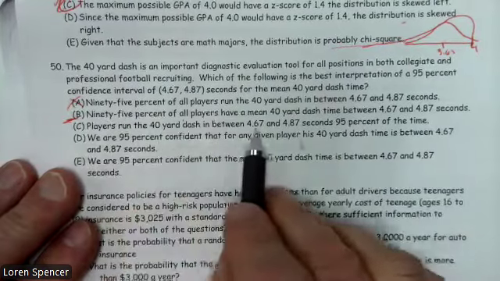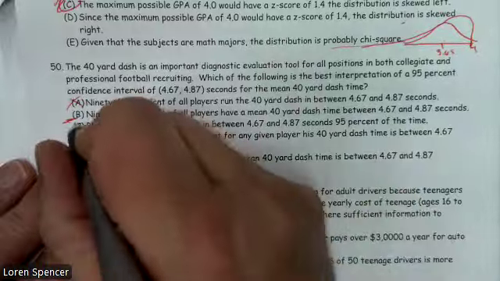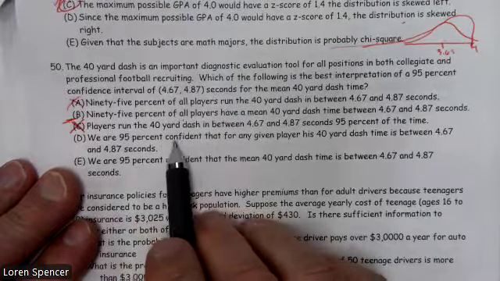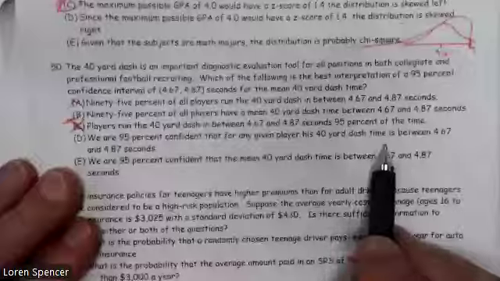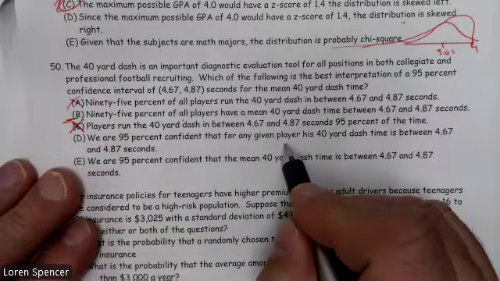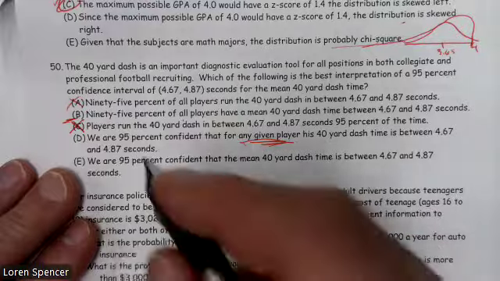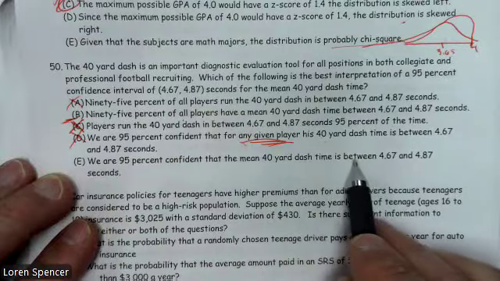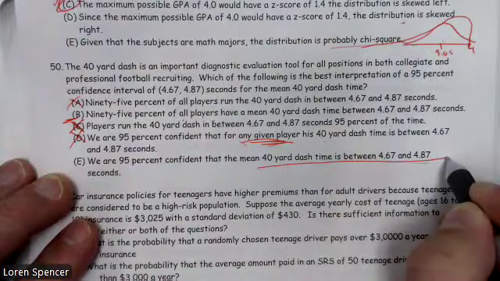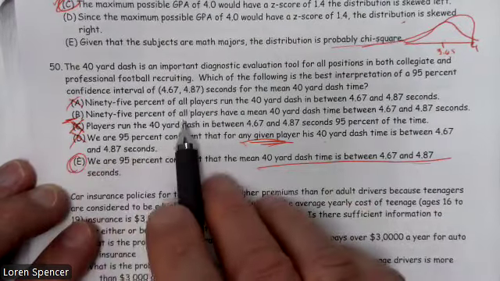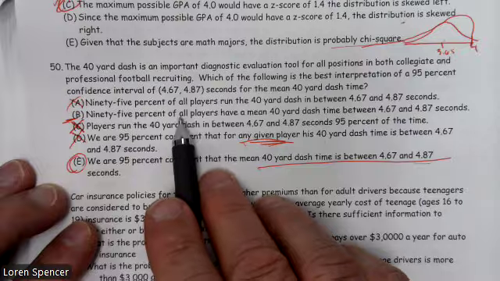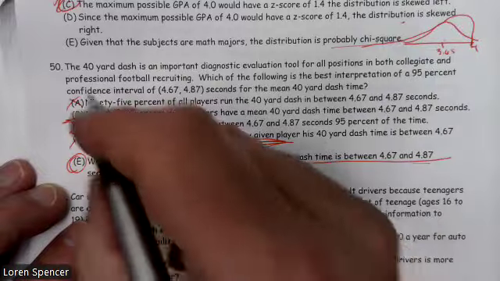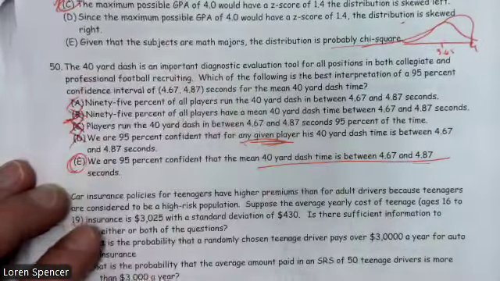Players run the 40-yard dash between 4.6 and 4.87 95% of the time. That's completely false. We're not talking about individual players. We're talking about the average. We are 95% confident that for any given player, his 40-yard, no, not his. We don't worry about any given player. We worry about the group of players. We are 95% confident the mean 40-yard dash time is between 4.67 and 4.87. That's what we believe. That's our best answer. What we don't like here is 95% have a mean. No, the players don't have a mean. It's the mean of the group. So we don't like B because that should have been the mean of the group.